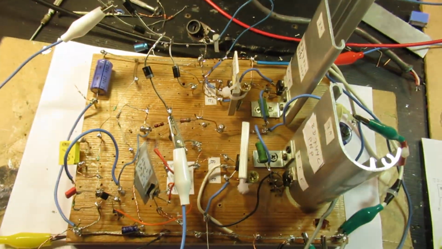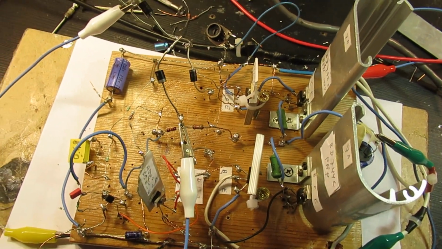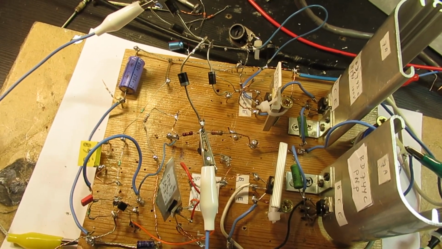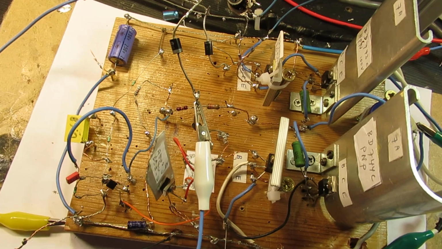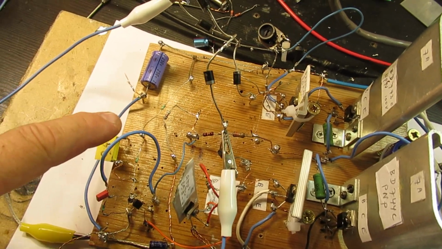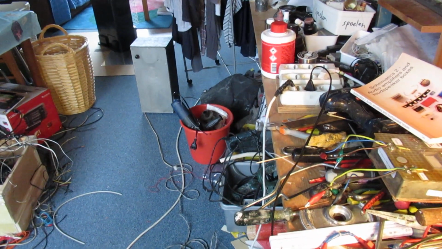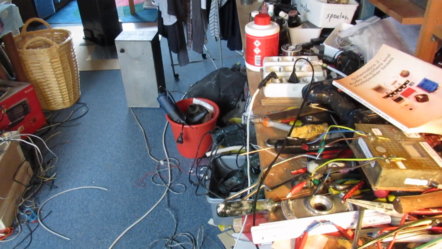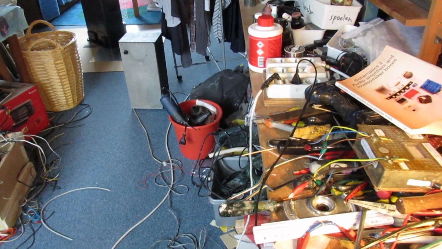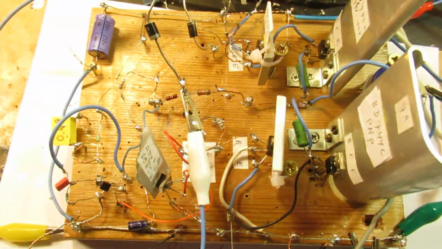Now you hear the hum from the loudspeaker, and when you make an audio amplifier, this is always a good sign. Say a faint hum on the background, and when you touch the input here, this is always a good sign.